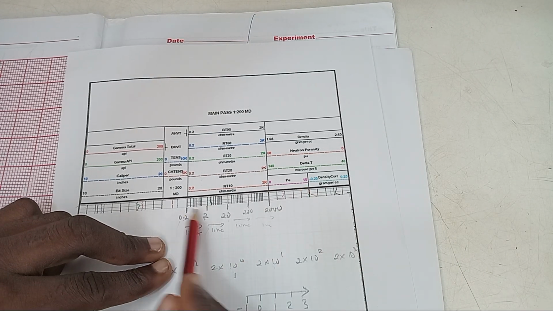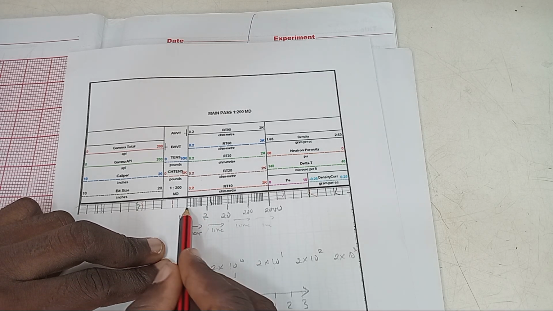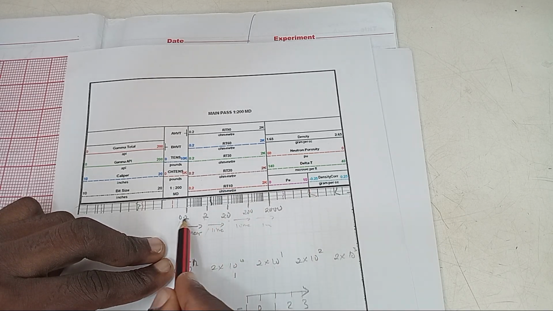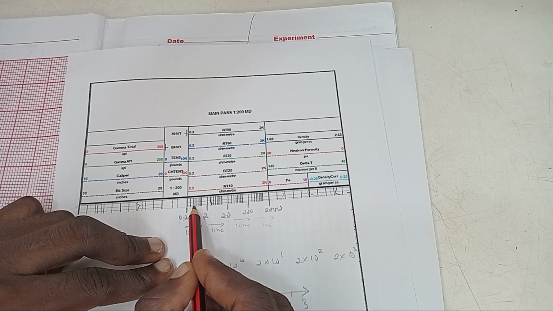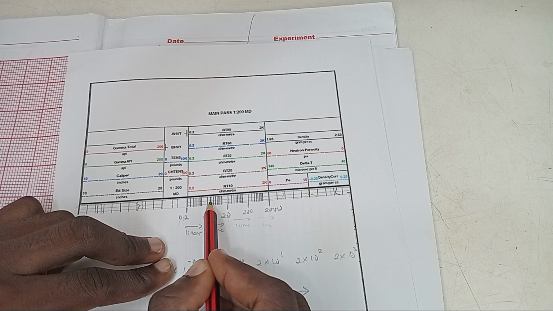Let's look at it again. This 0.2 is 2. Let's count linearly. The next one, we're going to be increasing by this 0.2. We count the vertical lines: 1, 2, 3, 4, 5, 6, 7, 8, 9, 10.